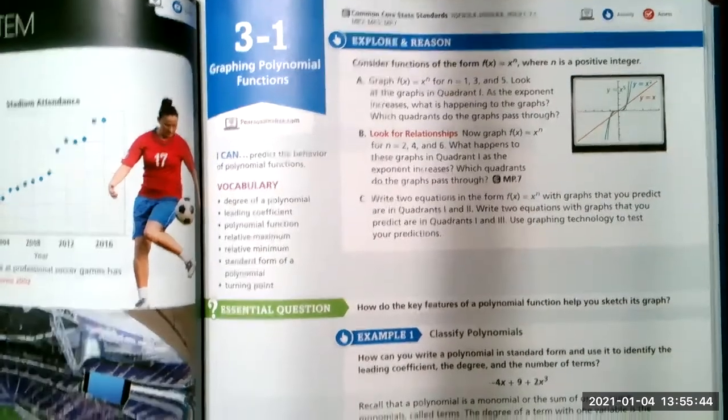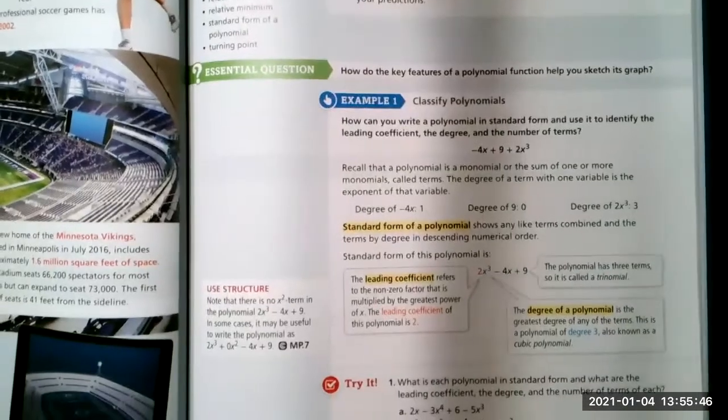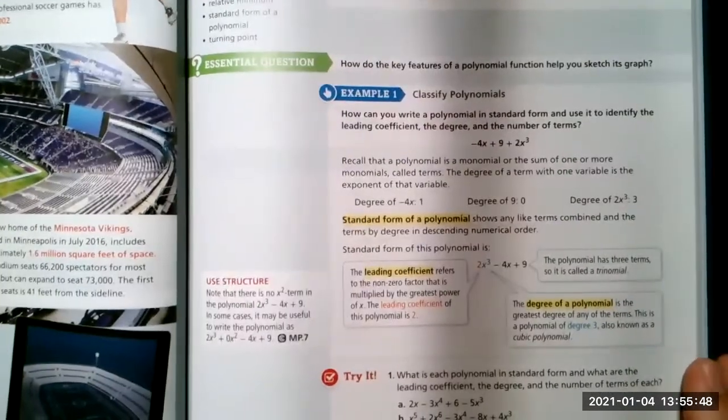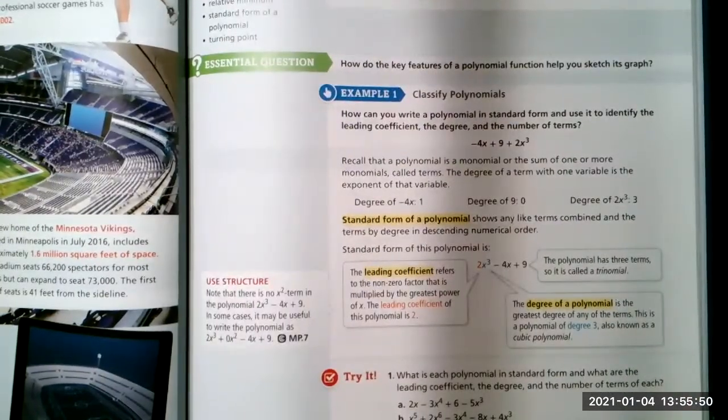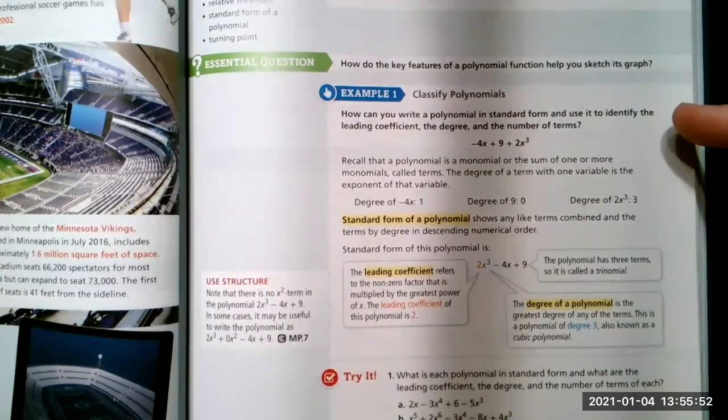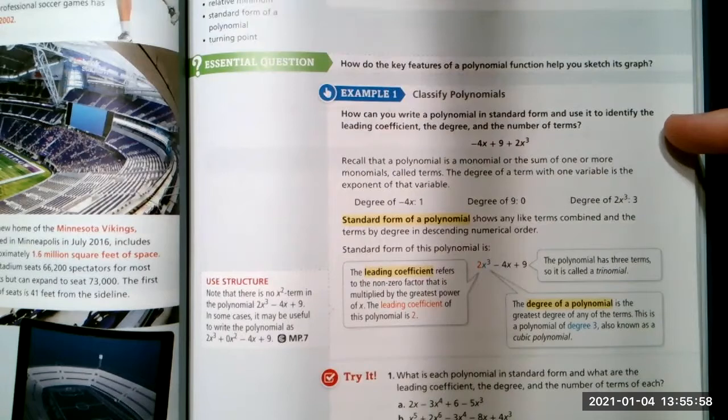So we're on page 131. Go ahead and kick off with example 1 here at the bottom of page 131. So classify polynomials. How can you write a polynomial in standard form and use it to identify the leading coefficient, the degree, and the number of terms? So they're looking for 3 things here.